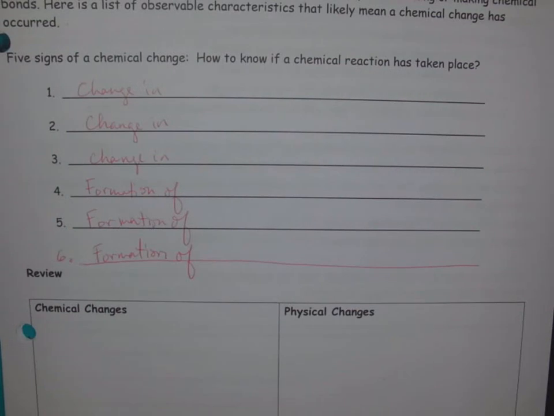Okay, so 3 of these are a change in, 3 of them are a formation of. Let's see if you can think of any of them. Go ahead, write them down, and then let's see if we got the same things.